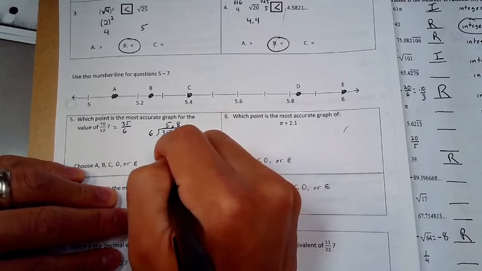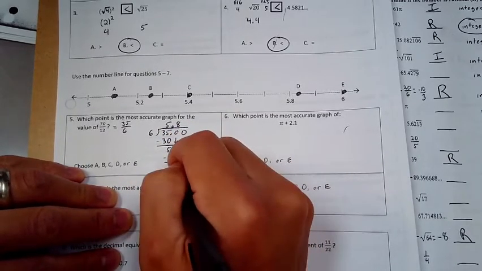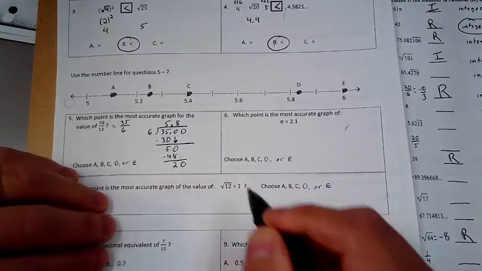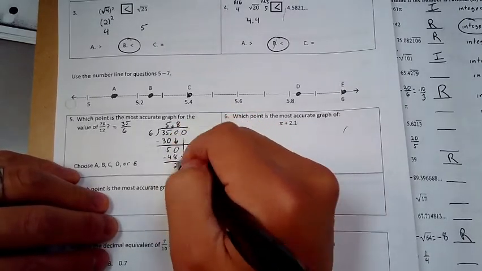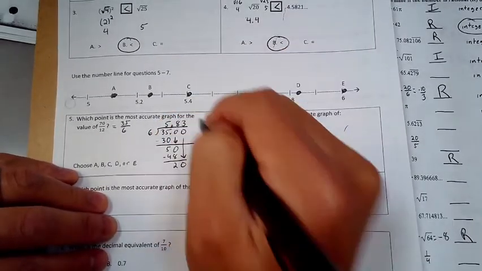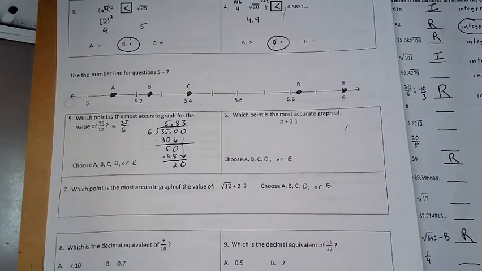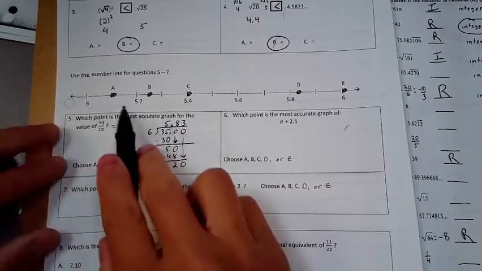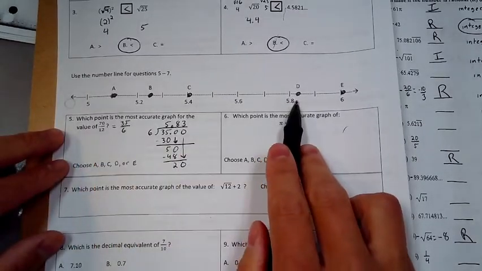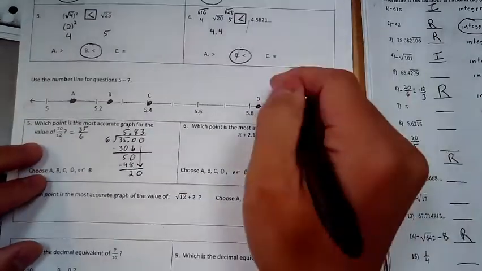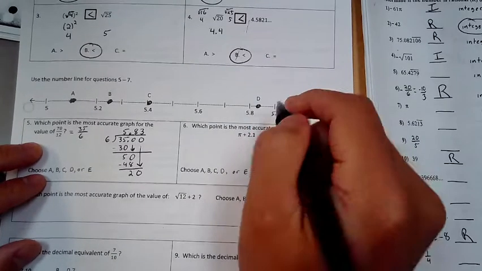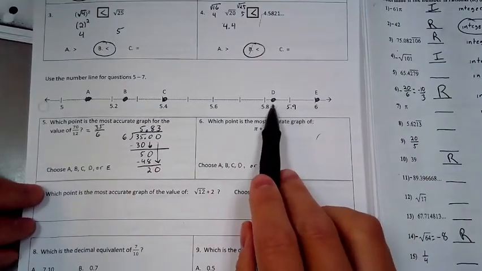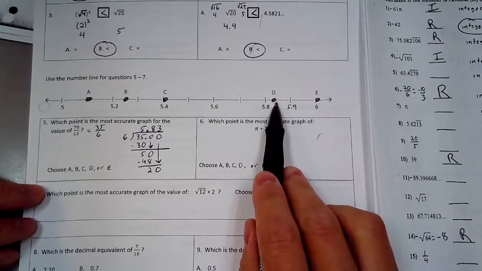And I'm going to subtract: 2, bring down the 0. So 6 goes into 20 3 times. Let's go ahead and stop there. I think we have all we need, because we have 5.83. If you look at our number line, there's 5.8, there's 5.9. 5.83 is between 5.8 and 5.9. So we know this is going to be point D. So for this one, choose point D.